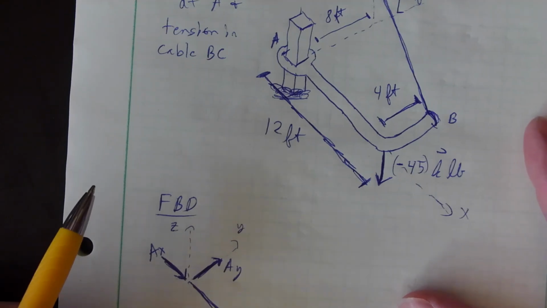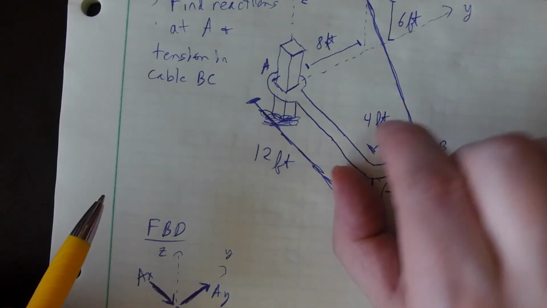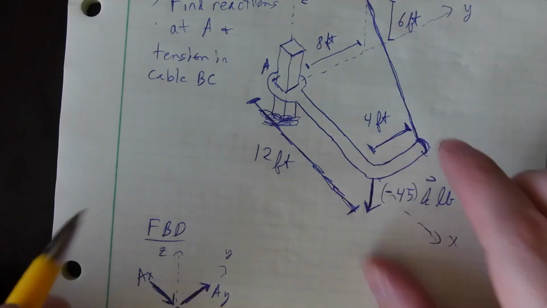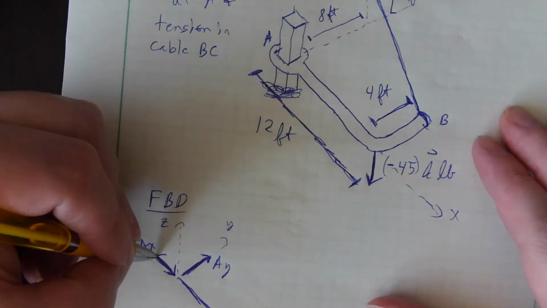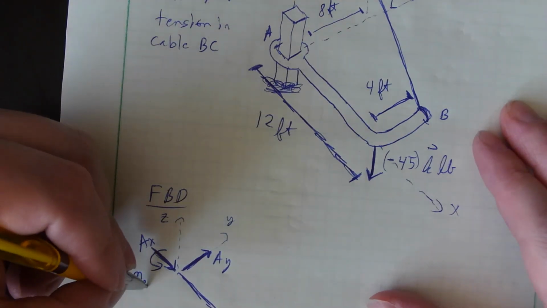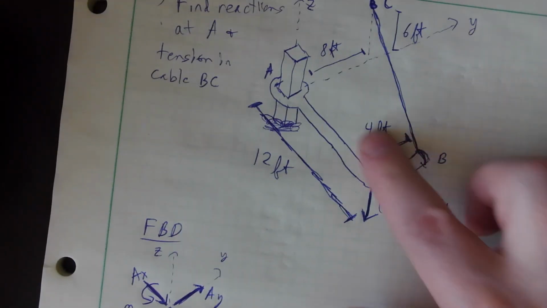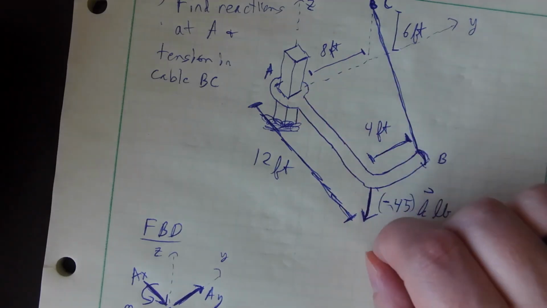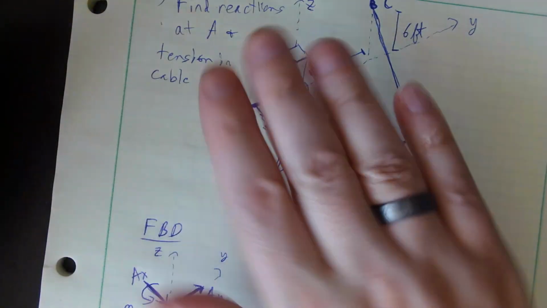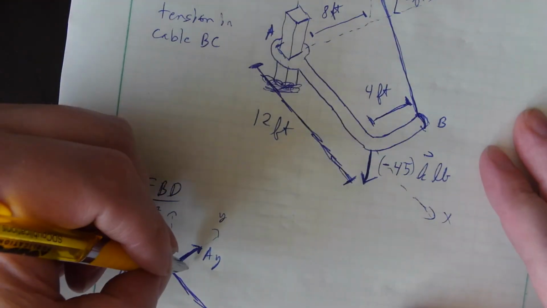And I'll do the same thing with the moments, right? If I grab it out here and I try to twist it about this x-axis, it doesn't let me twist it. So I'm going to have a reaction moment in the x direction. Same thing if I try to rotate this thing about this y-axis, it doesn't want to do that.